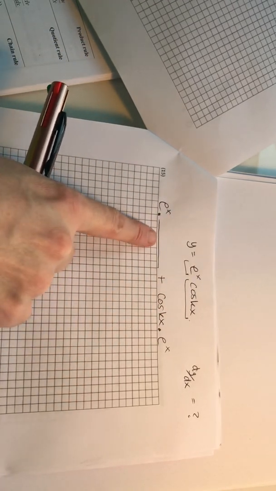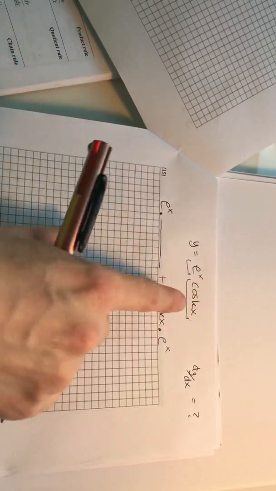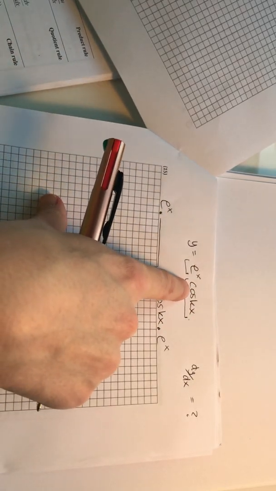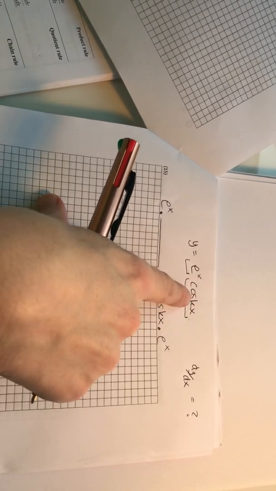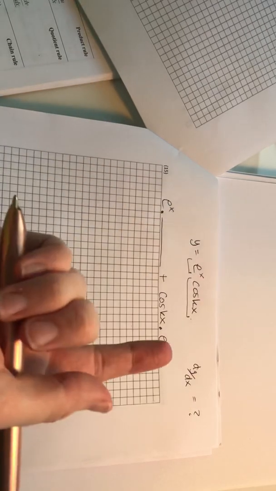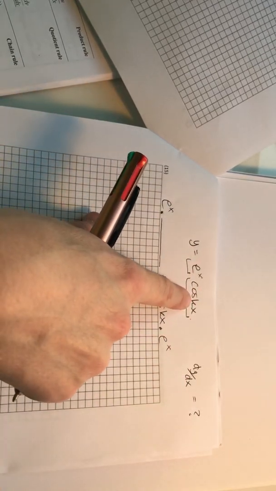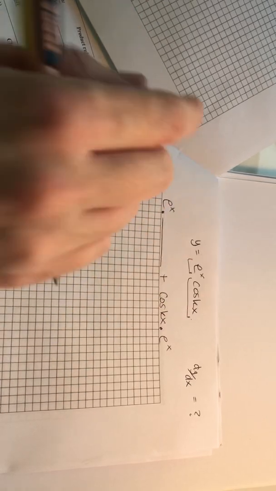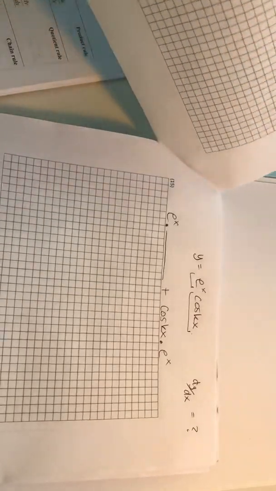I want you to go to a rough work section and work on that. Cos of, I don't know, 5x, cos of 10x, cos of 20x. What would you end up with? Work on those and then just go, right, that's just another variable. You could actually pretend it's a number like the number 9.